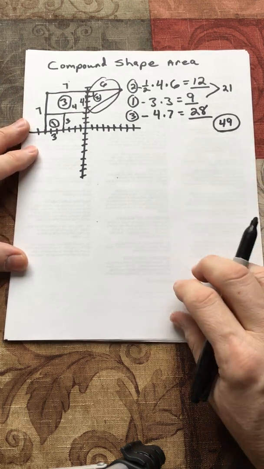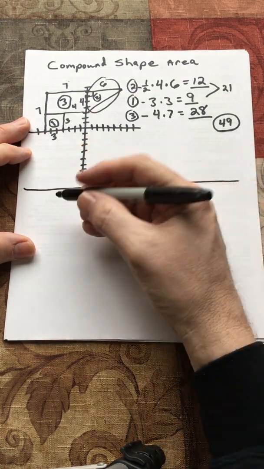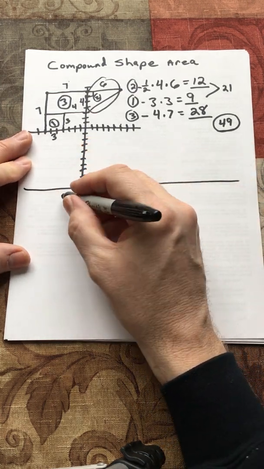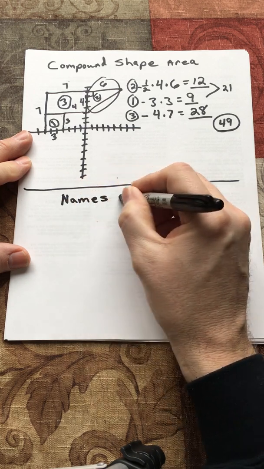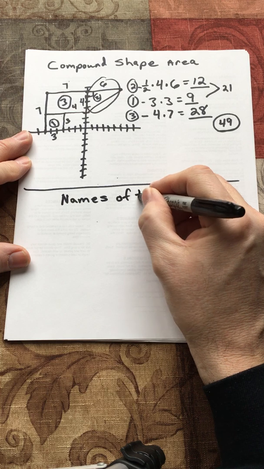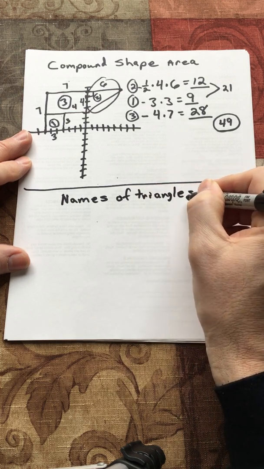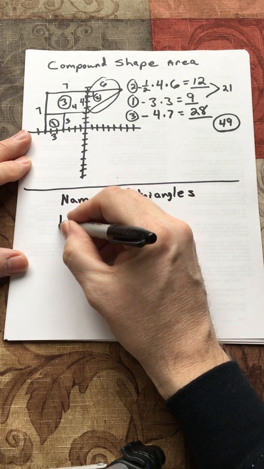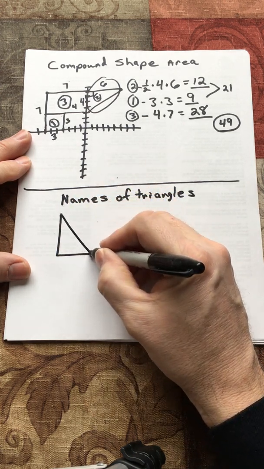Now, I want you to know the names of some of the triangles, because we've been talking about triangles, and I've kind of mentioned a few of them. So these are names of triangles. Okay, good. All right, so first one we're going to talk about is a right triangle.